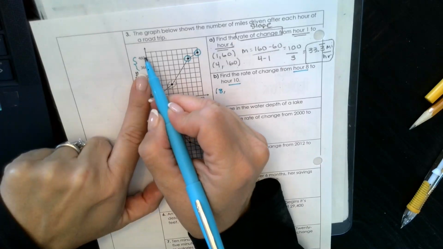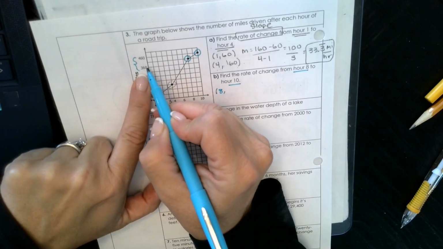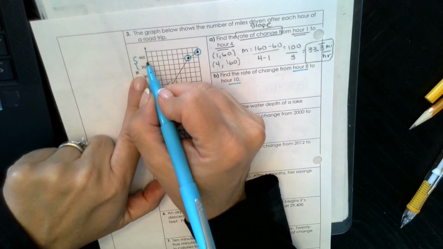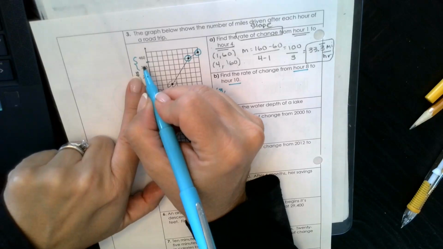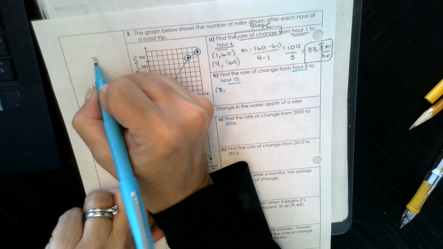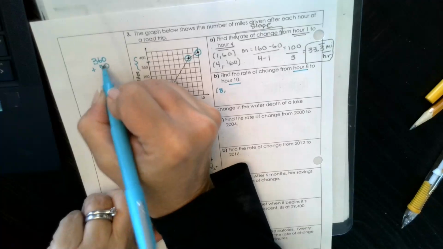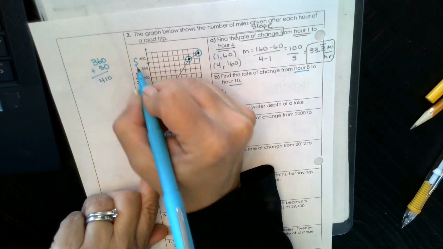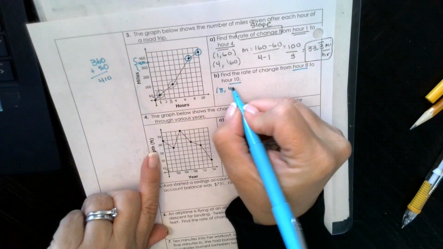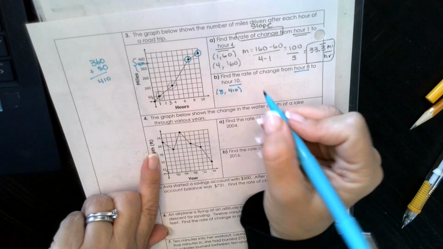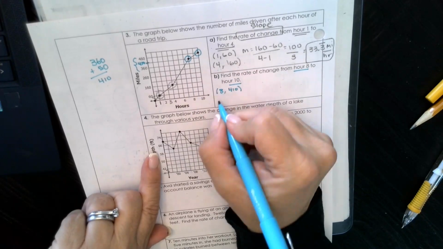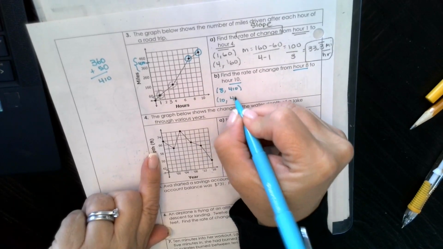So if every one of these, or sorry, every 2, because it's skipping 2, is going to be 100. That means that every one of these lines we add 50. So if I have 360 and I add 50, then I have 410. So that means that this line right here, where this point is going to be 410. Okay? And then this point 10 becomes 460.